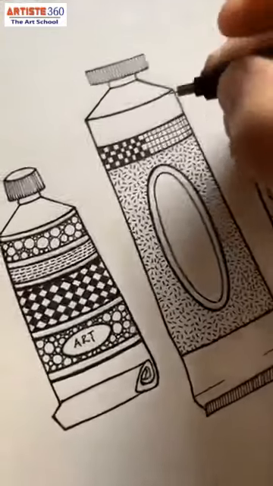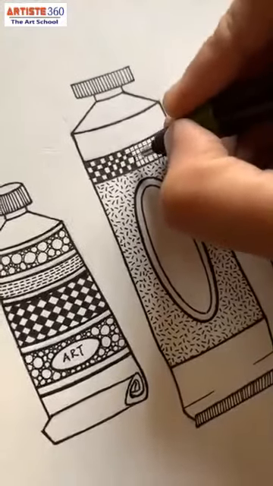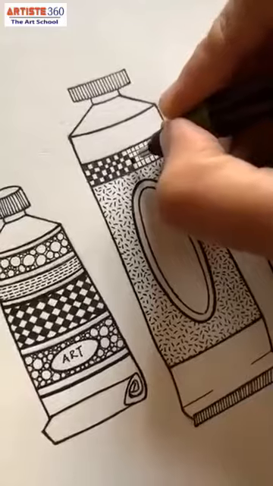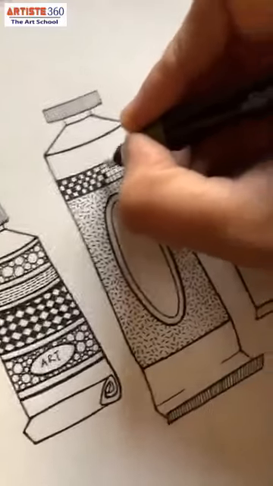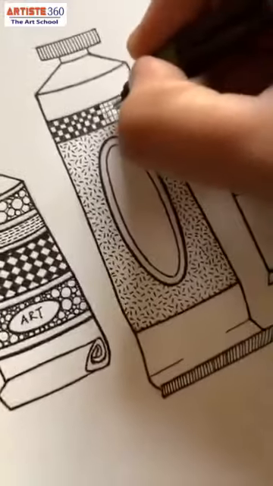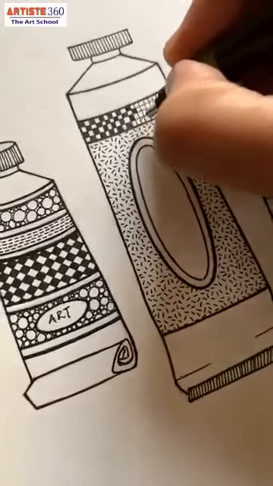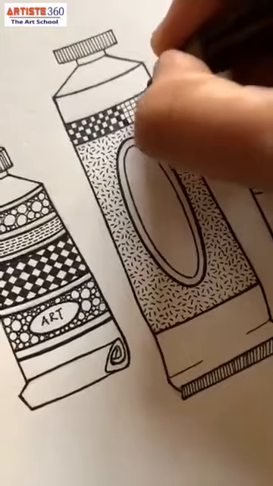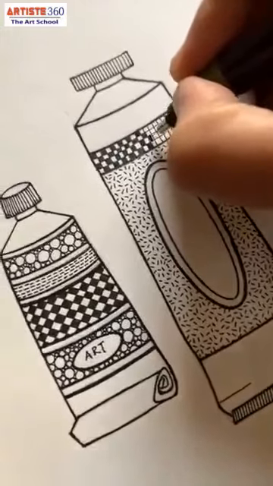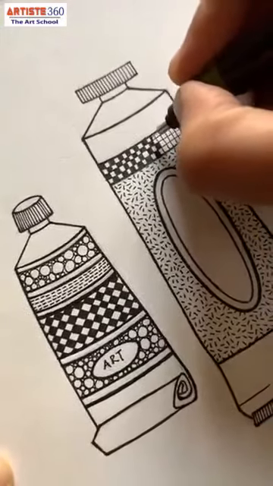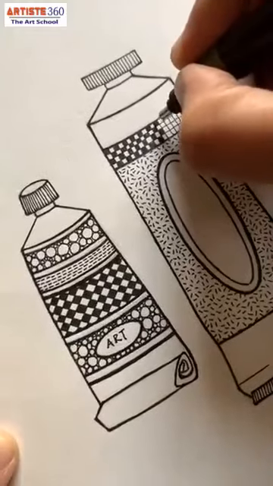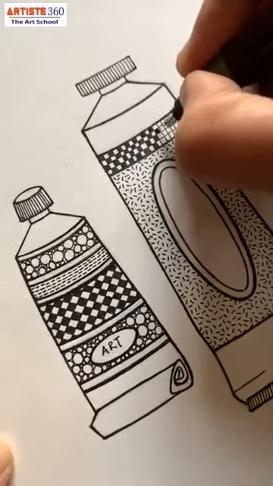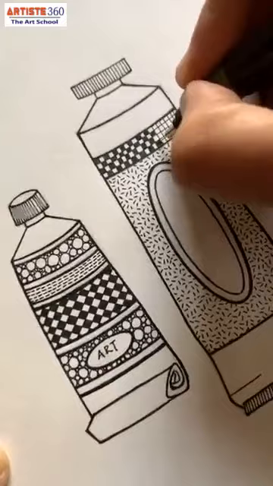Yes, Ayushi, I use rotring pens even to make the border. The entire artwork is just done by rotring pen and a paper. Of course, I sketch my forms with a pencil first and then go ahead with doodling.